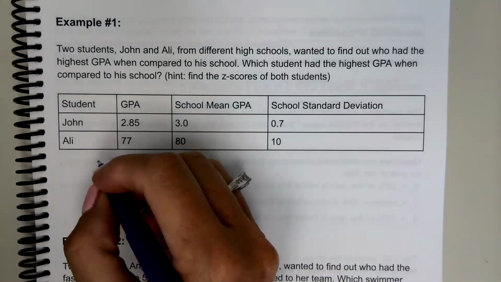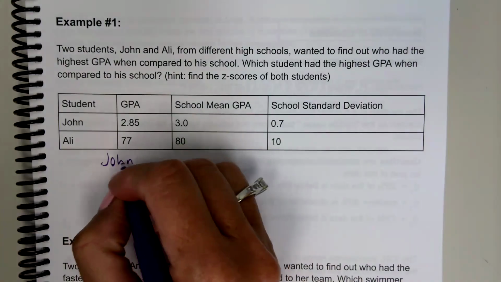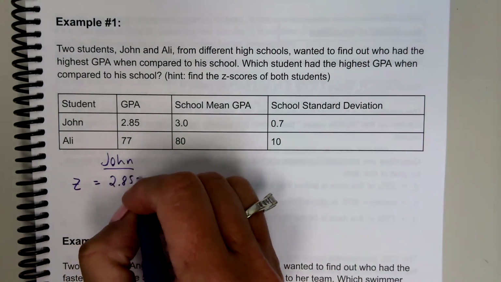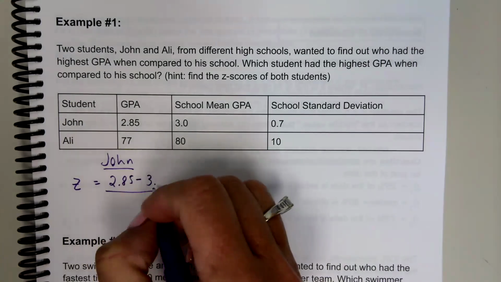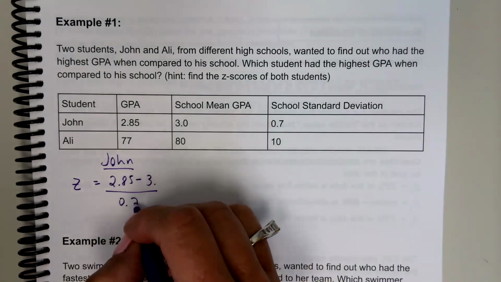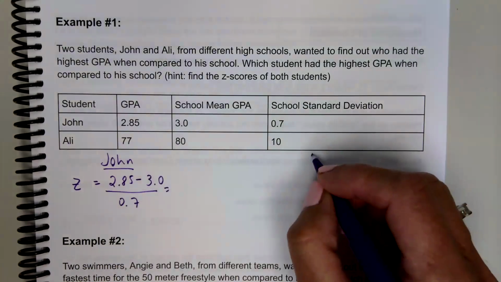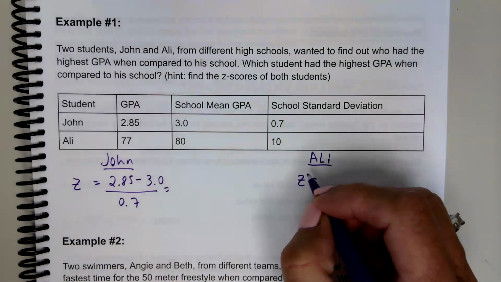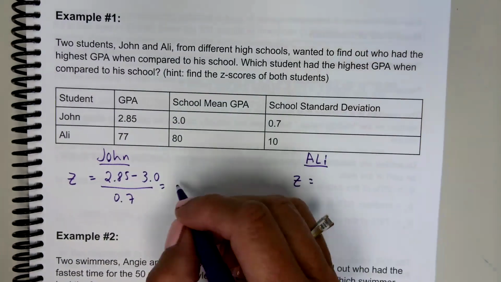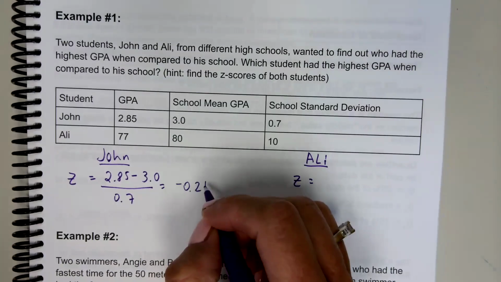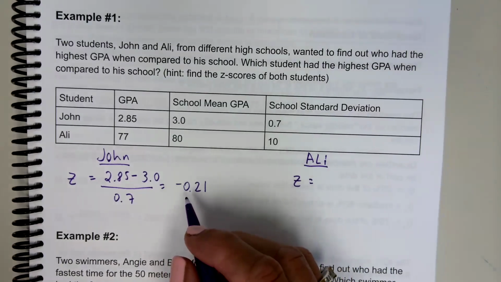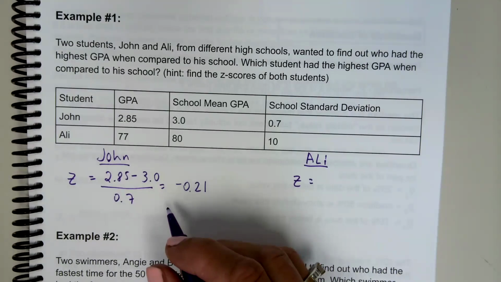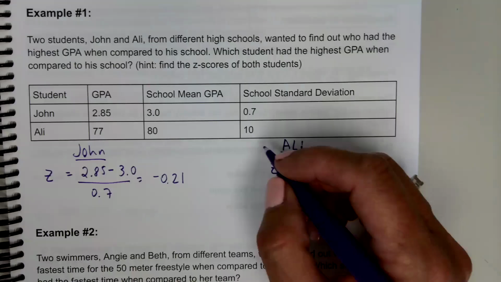So let's find their z-scores. I'm going to take John's score and subtract the mean, and then divide by the standard deviation. And we get a -0.21. So he has a lower GPA than his average by 0.21 standard deviations.